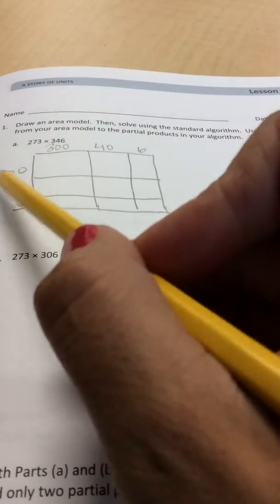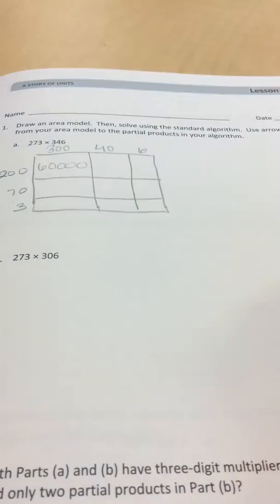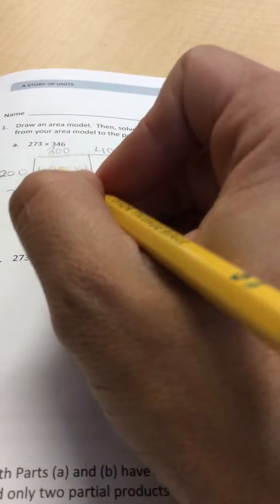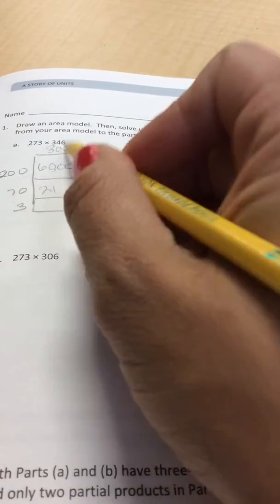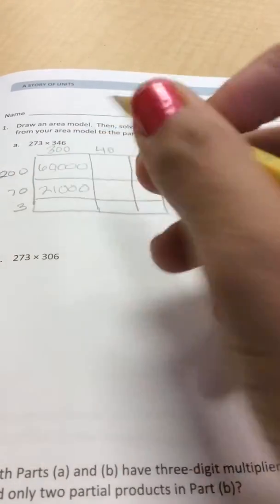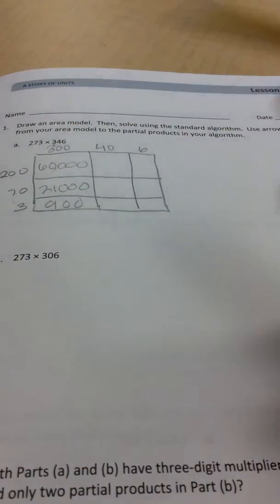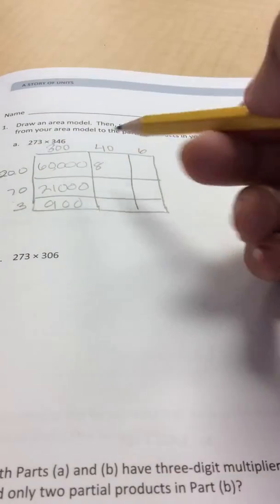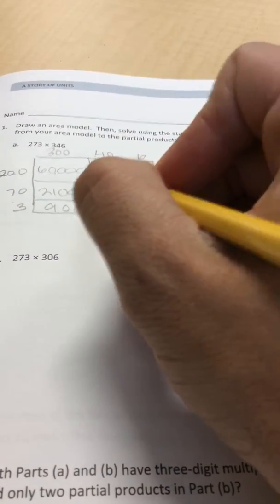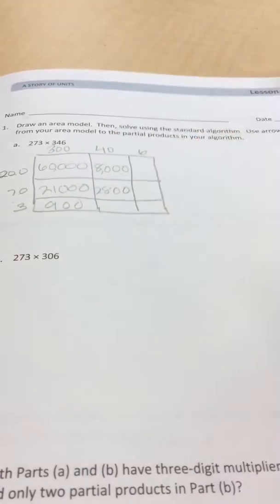Now I know that 2 times 3 is 6, but I have 200 times 300, so I have a 6 essentially with 4 zeros on the end of it, so 60,000. I know that 7 times 3 is 21, and then I have a 10 and a 100 here. And then I have 3 times 3 is 9, but that's 300, so you need 2 zeros there. And then 2 times 4 is 8, but it's 240, so we need that to be 8,000. 7 times 4 is 28, but there's 2 zeros there.